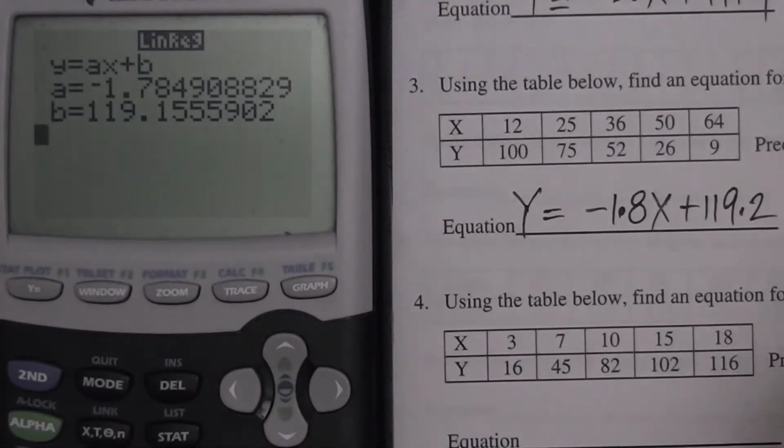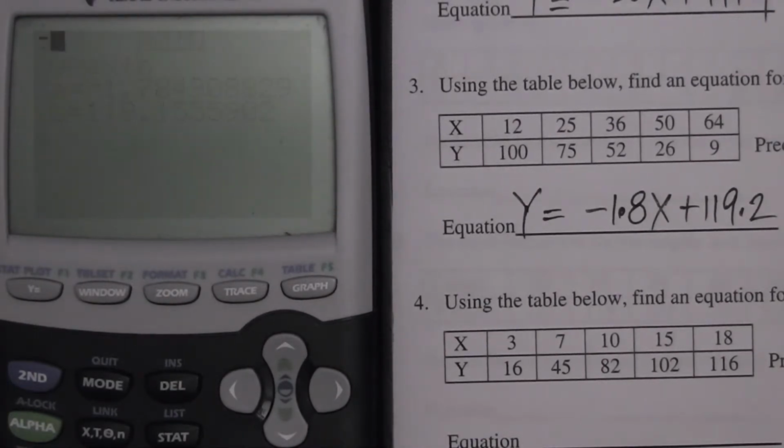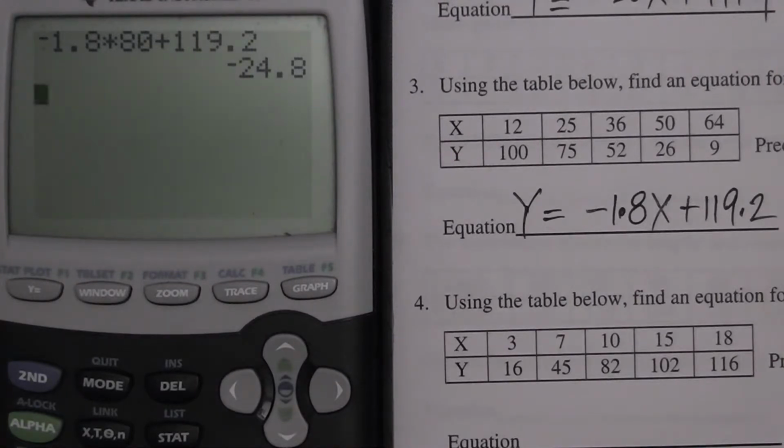When I do the calculation for x is 80, I've got negative 1.8 times 80 plus 119.2, which gives me negative 24.8. I don't have any decimals, so to the nearest number it's going to be negative 25.